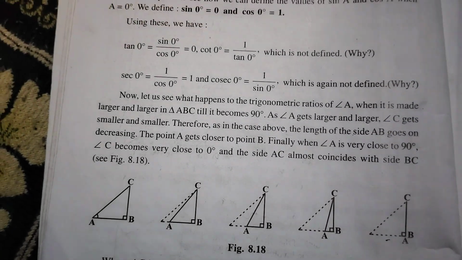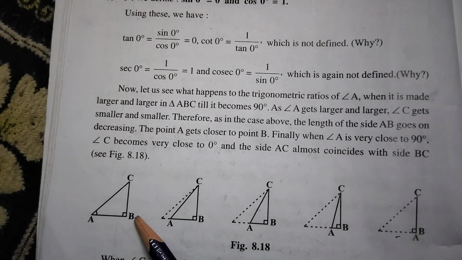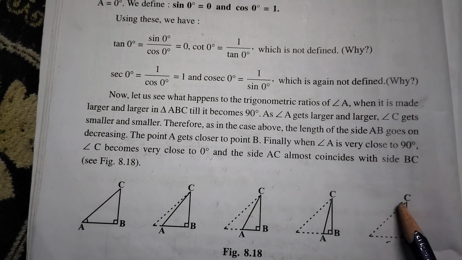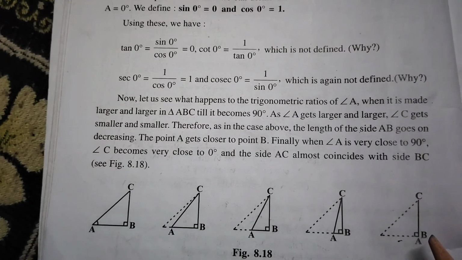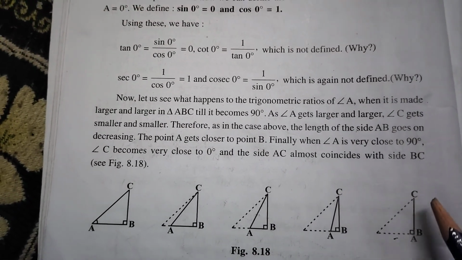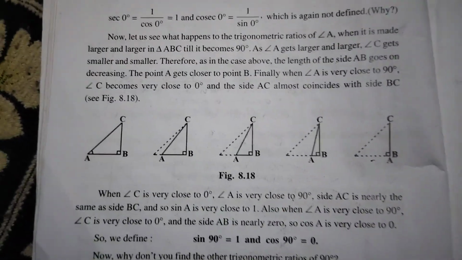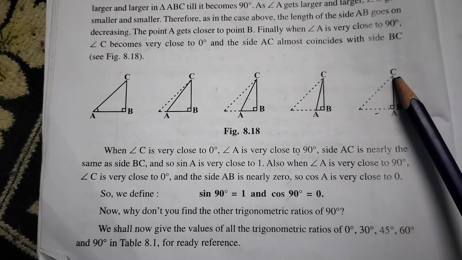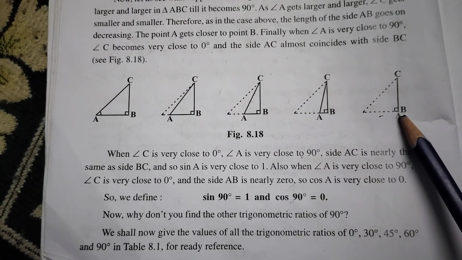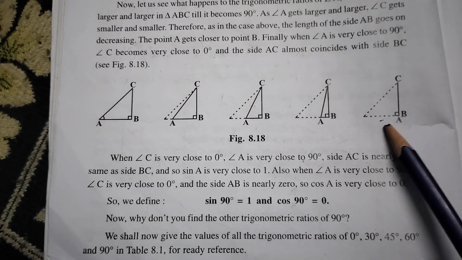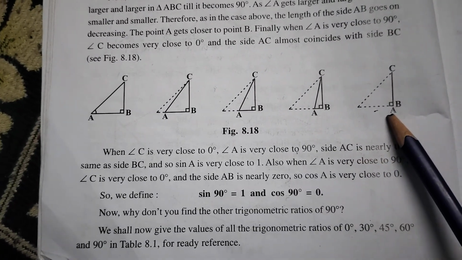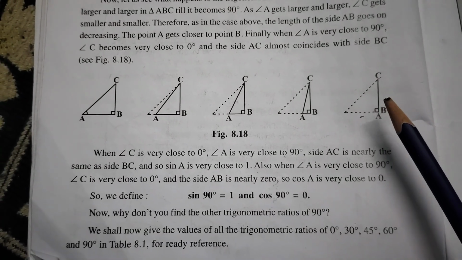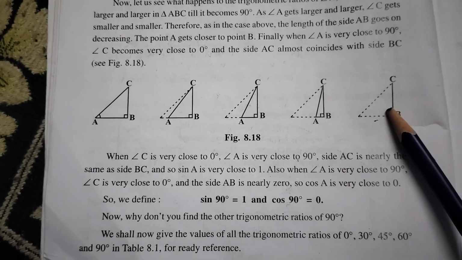Finally, when angle A is very close to 90 degree, angle C becomes very close to 0 degree, and the side AC almost coincides with the side BC. Side AC is nearly the same as the side BC, and so sin A is very close to 1.